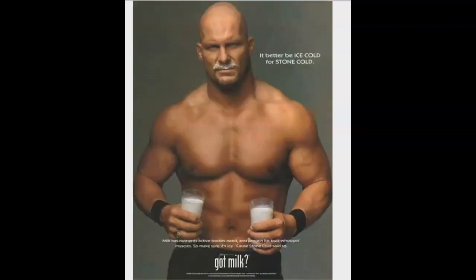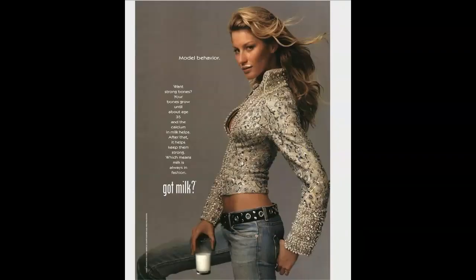Remember, Stone Cold's ad was all about butt whooping muscles, active bodies, nutrients, and protein. Listen to this one: model behavior. Want strong bones? Your bones grow until about age 35, and the calcium in milk helps. After that, it helps keep them strong, which means milk is always in fashion. Got milk. Anything about butt whooping muscles this time? Protein, active bodies? It's totally gone.